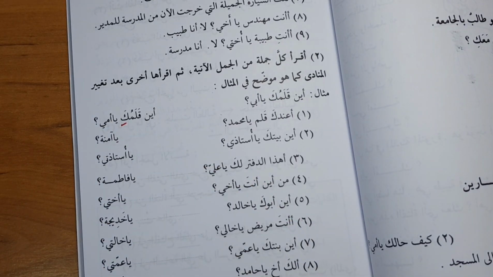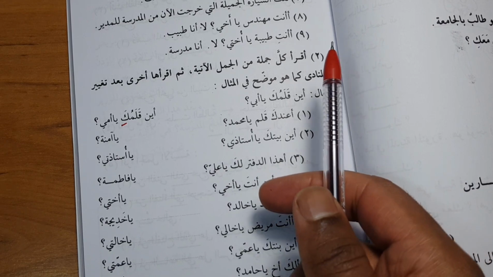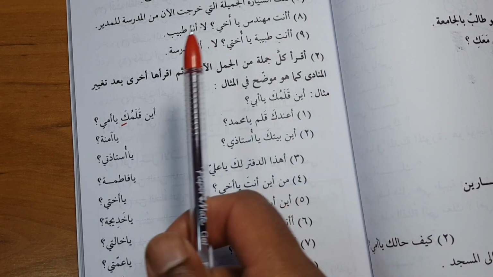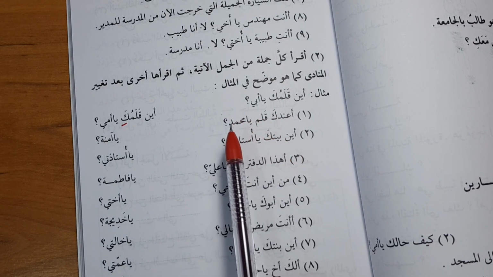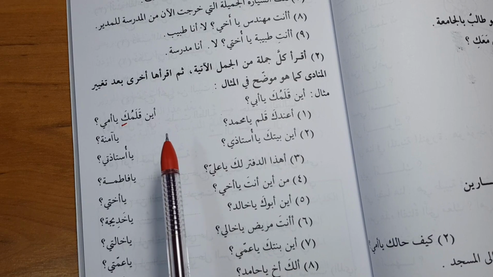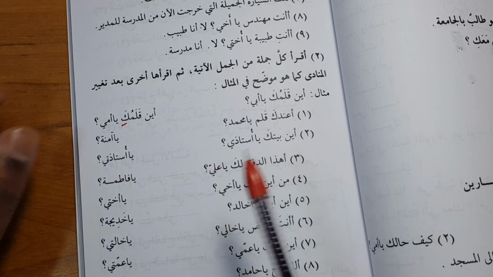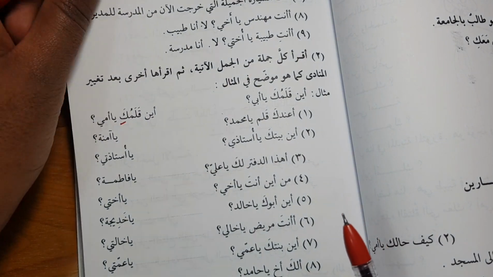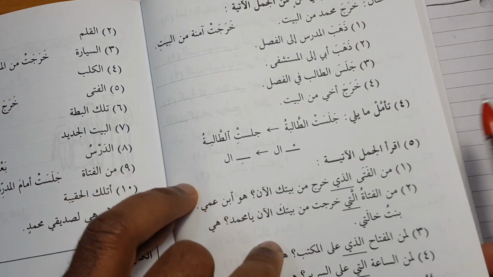So he's trying to get you to practice the damirs. The kaf with a fatha is addressing a masculine. When the kaf has a kasra, you're addressing a female. So أعندك قلم يا محمد. Here would you say أعندك قلم يا آمنة. The rest of the sentence remains the same. You just need to reference the damirs correctly. Okay, that's the second exercise.